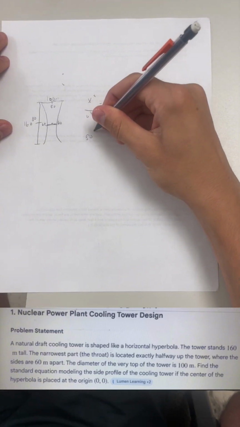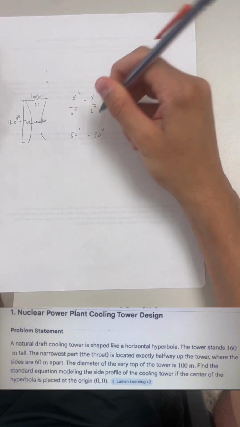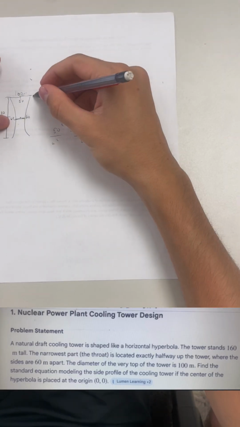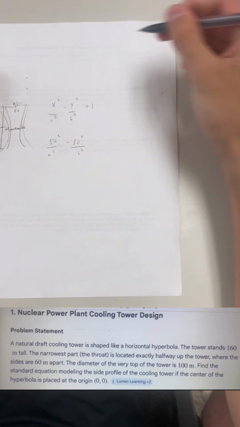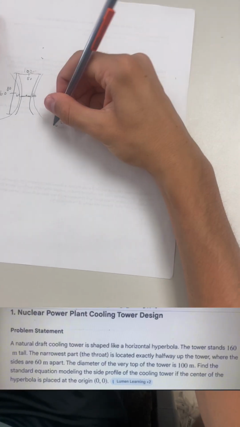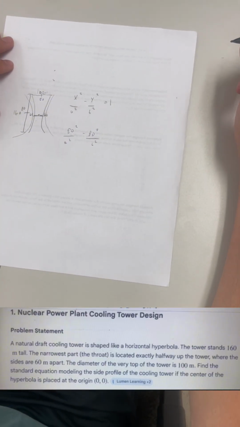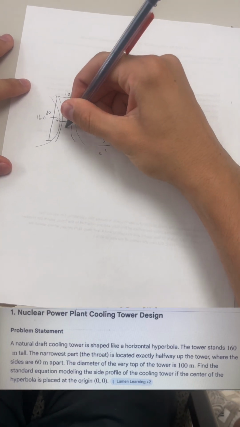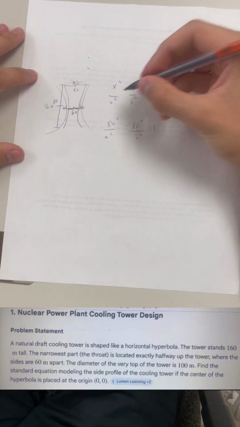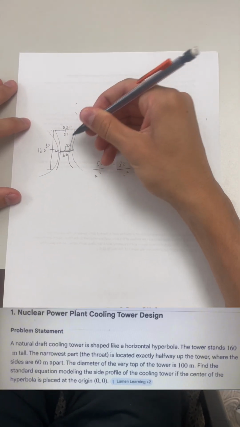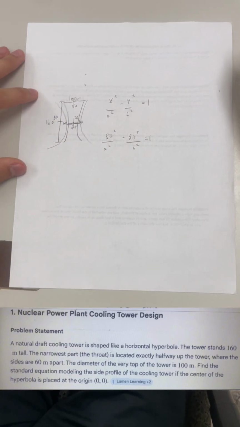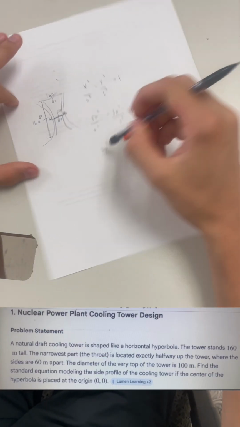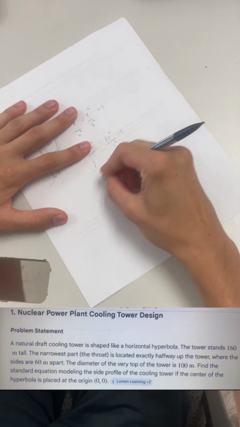So we have 50 squared minus 80 squared over our a squared and b squared. We know our a squared comes first because this is a horizontal opening hyperbola. This whole thing is 60, so we can find that the halfway of this is 30. So it's 30 meters apart there. We actually know our a squared, which is going to be 30 squared. So I'm just going to rewrite that in here.